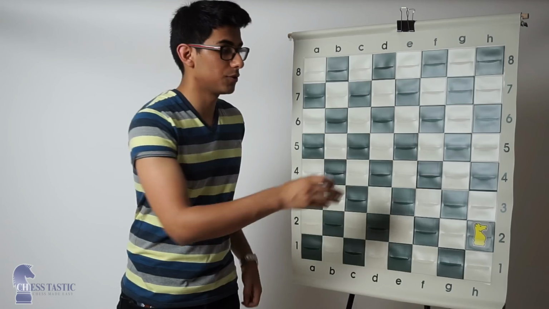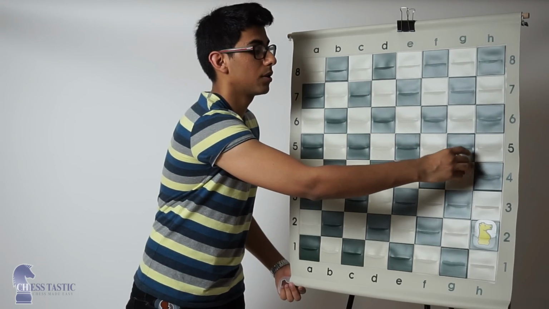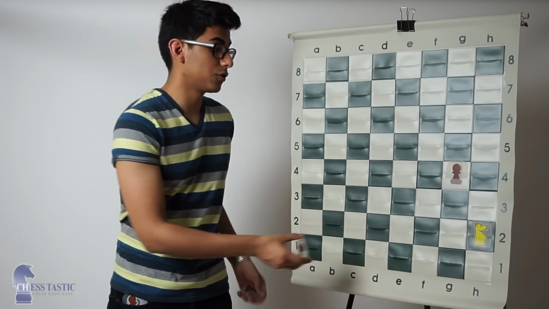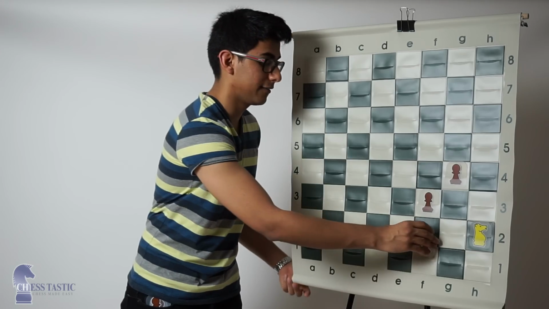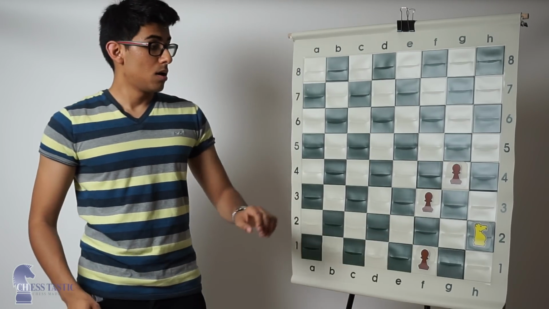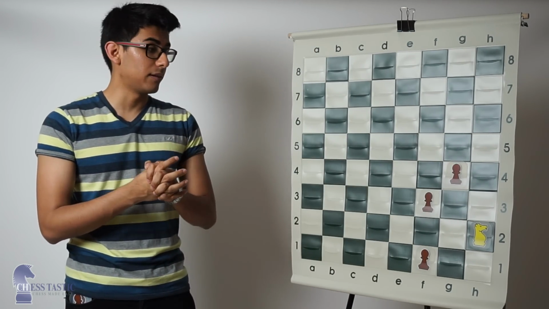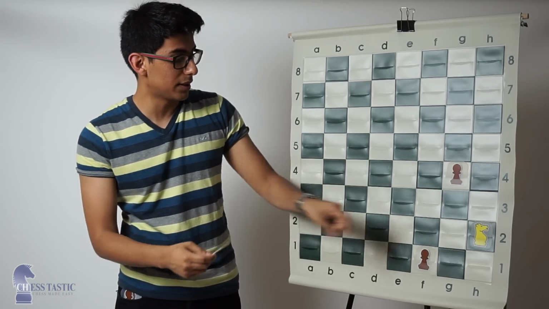So let me put the pawns on the squares that the knight can go to. The knight can go to the square g4, the knight can go to the square f3, and the knight can go to the square f1. So now the knight can go to 3 squares. That's great. Let's take these off and let's see what else we find.